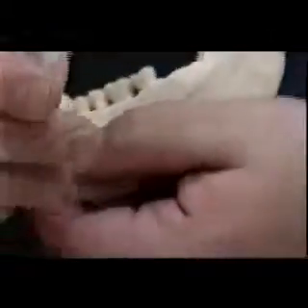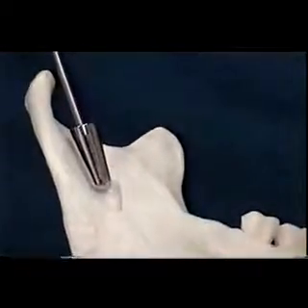On the inside of the mandible, you can see the mandibular foramen. And that's the mandible.